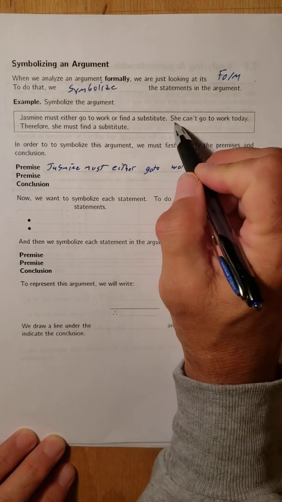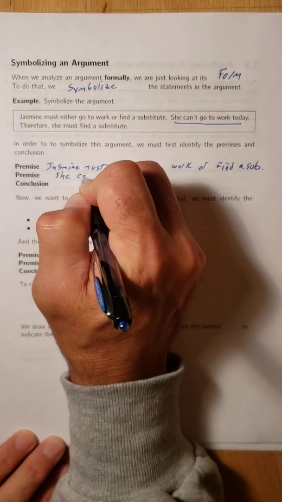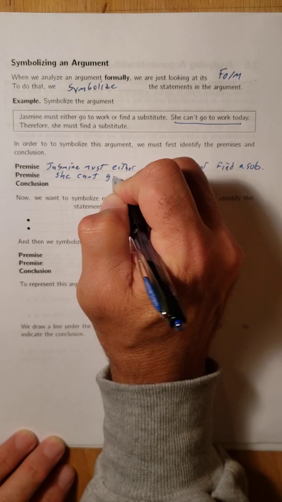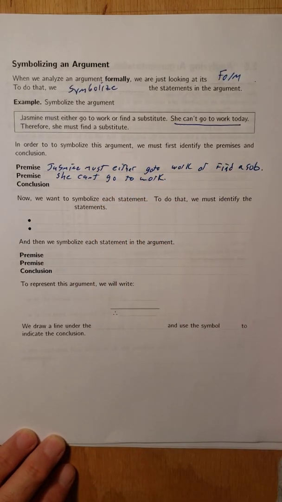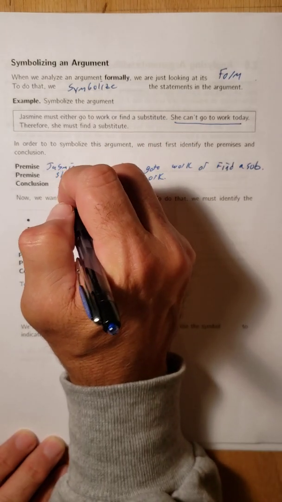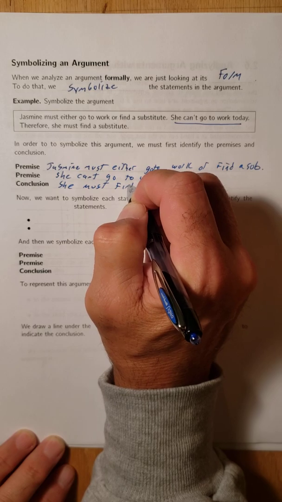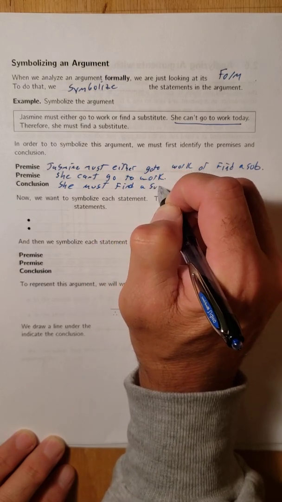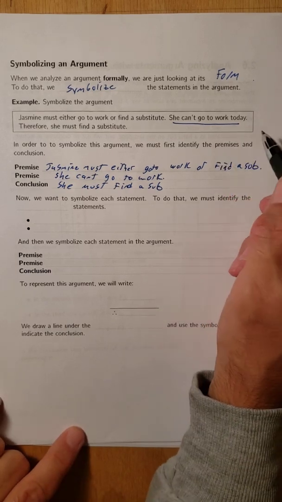The second one, she can't go to work today. So what's our conclusion? She must find a sub. So that's our argument.